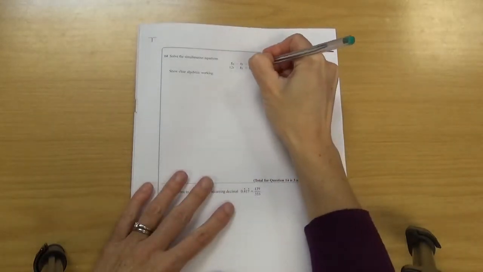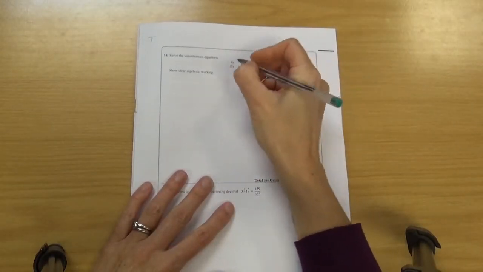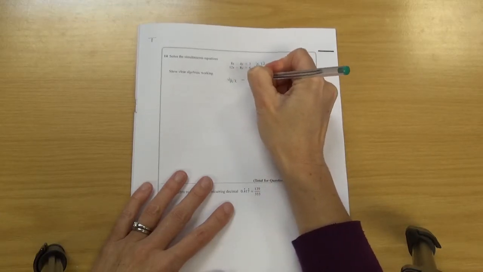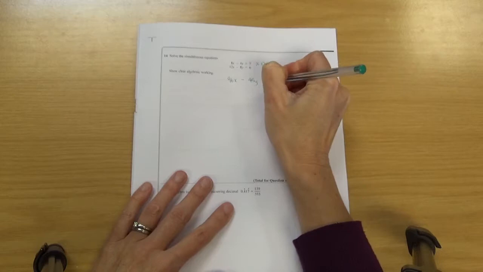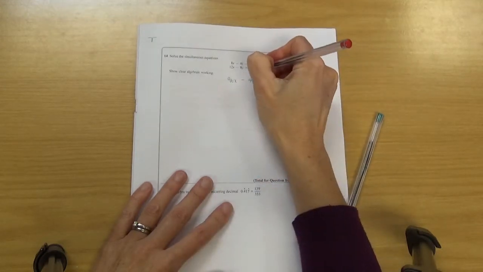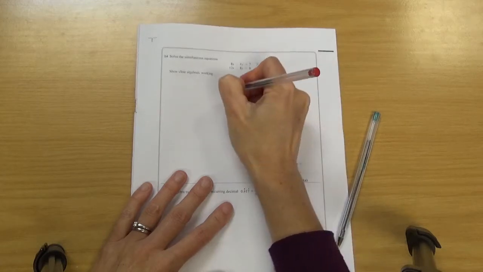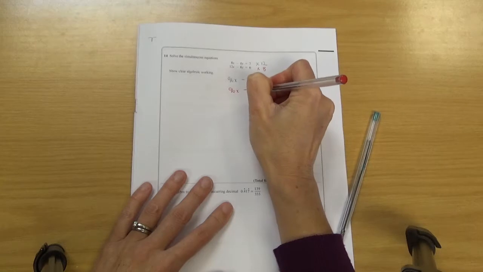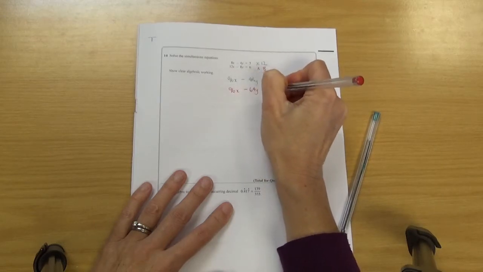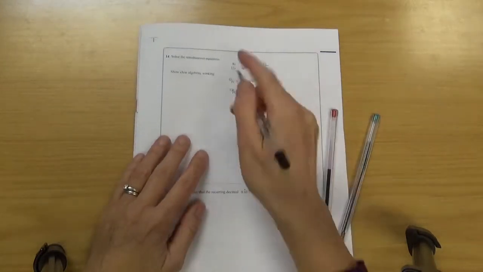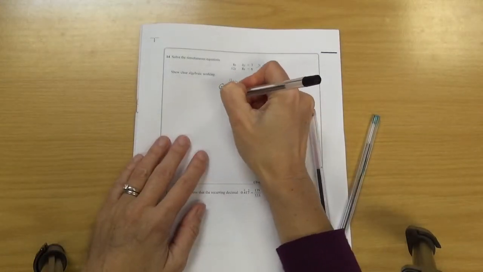Multiply the top equation by 12 gives us 96x subtract 48y equals 84. Multiplying the bottom equation by 8 gives us 96x subtract 64y equals 48. Top equation subtract bottom equation.